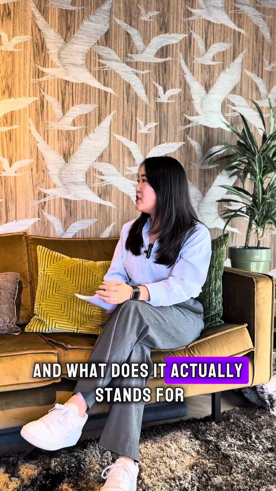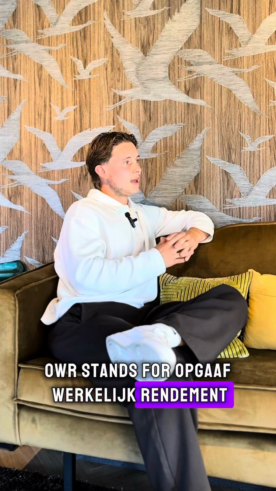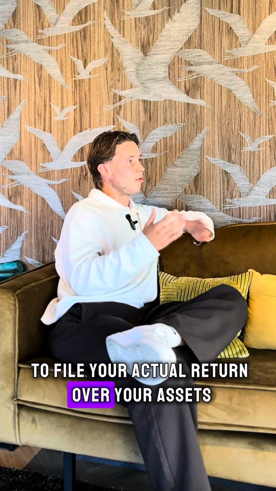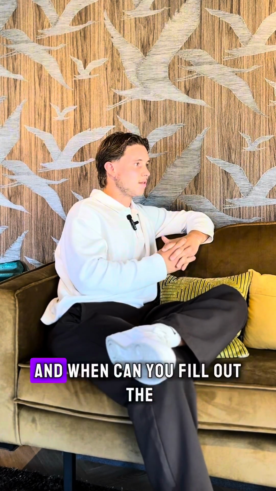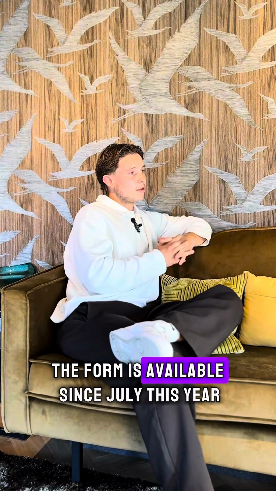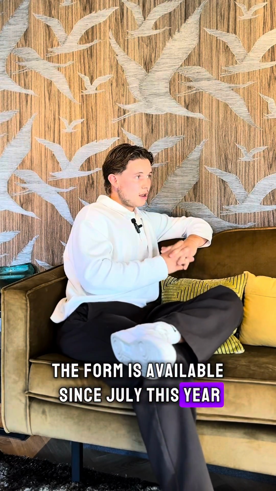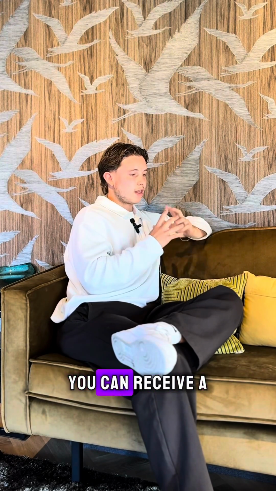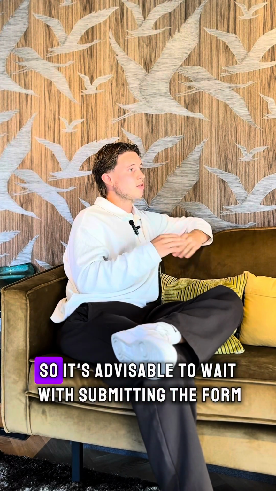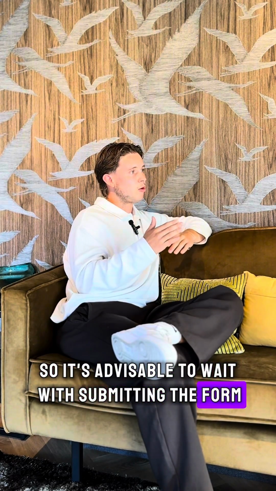And what does it actually stand for, OWR? OWR stands for Opgaaf Werkelijk Rendement, and in English it basically means to file your actual return over your assets for a particular tax year. And when can you fill out the OWR form? The form is available since July this year. It's available online in Mijn Belastingdienst, but it's really important: you can receive an invitation letter from the tax authorities with all the information in there. So it's advisable to wait with submitting the form till you receive the invitation letter from the tax authorities.